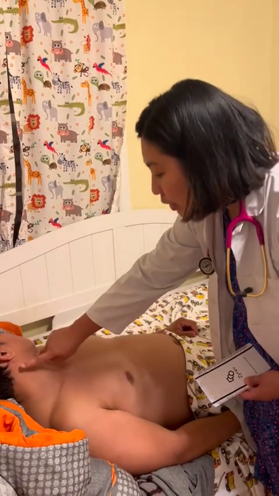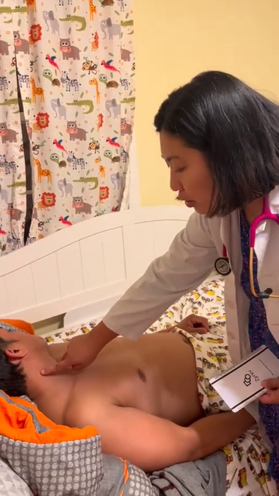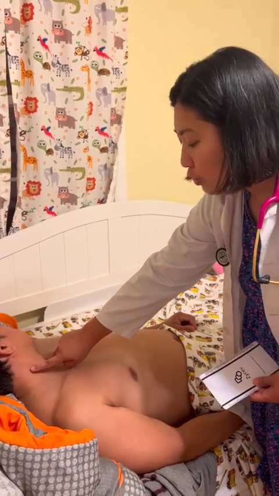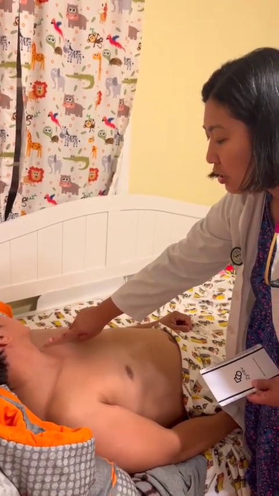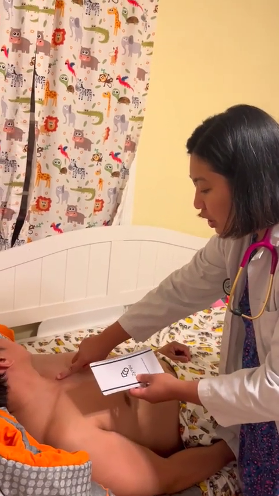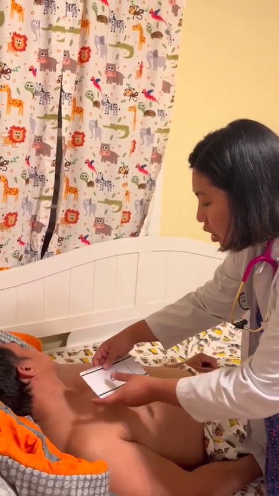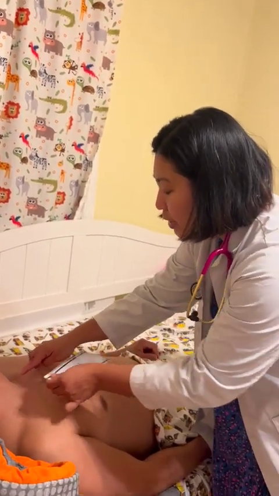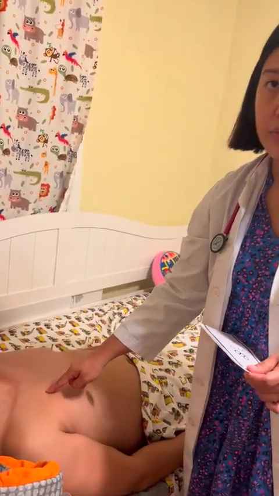So I will note the highest point of the pulsation and make an imaginary angle, or known as the angle of Louis, towards the sternal notch, which is here. I will measure. So it's 3, and then I will add 5. The normal should be less than 8, which is normal for the patient.